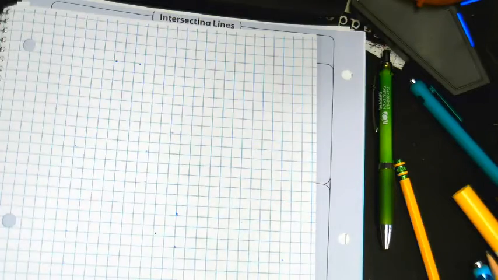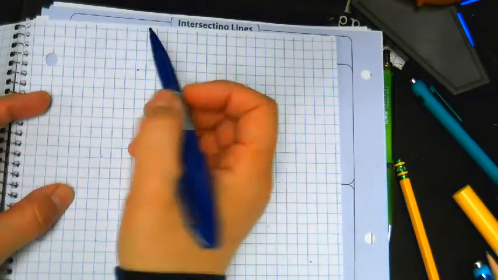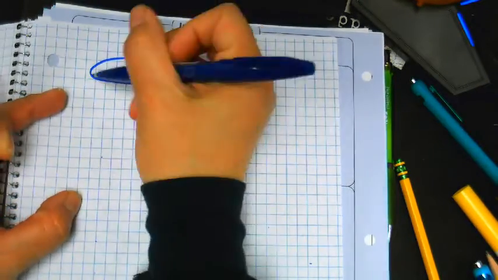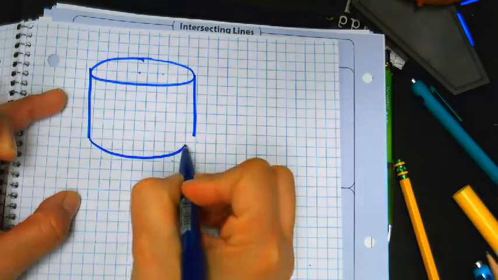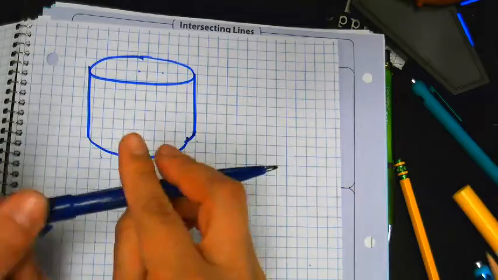All right, so let's do a problem with cylinder. This is the hardest one. It's not really hard. It's just a lot of steps to it, but it's not like the most difficult thing.